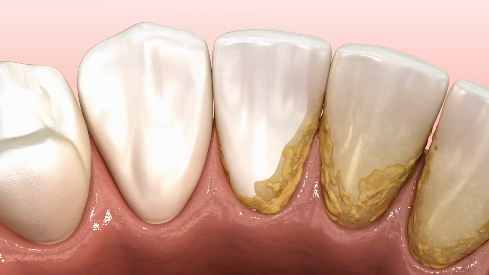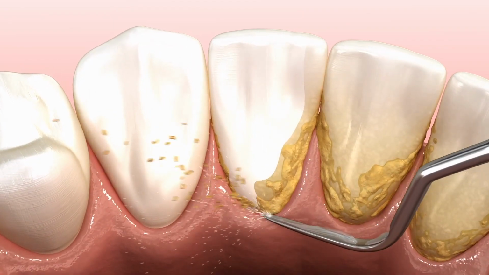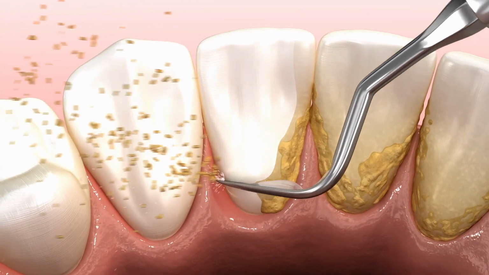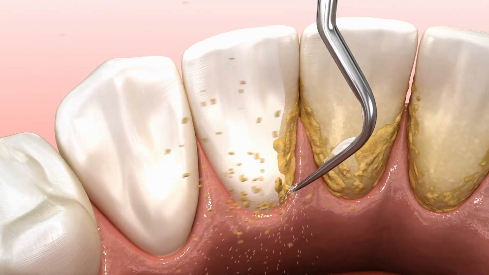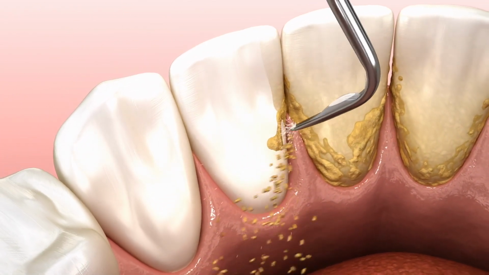If you already have cavities, effective treatments are available to restore your teeth and relieve pain. Take charge of your oral health today and protect your smile for the future.